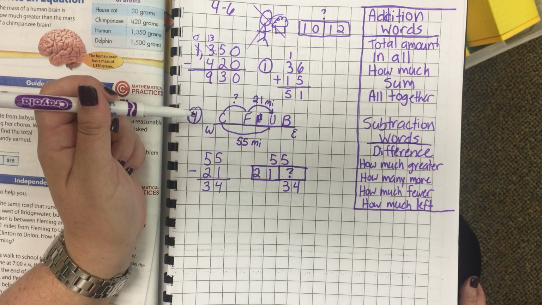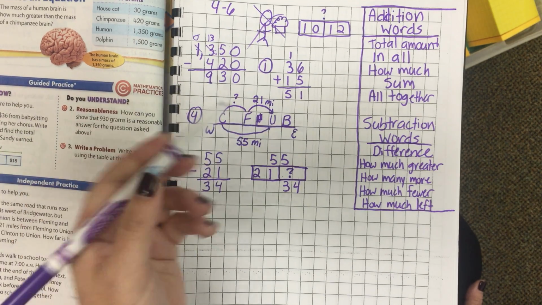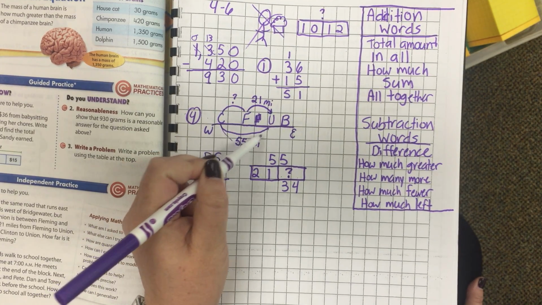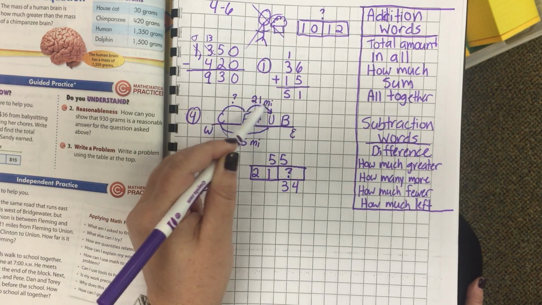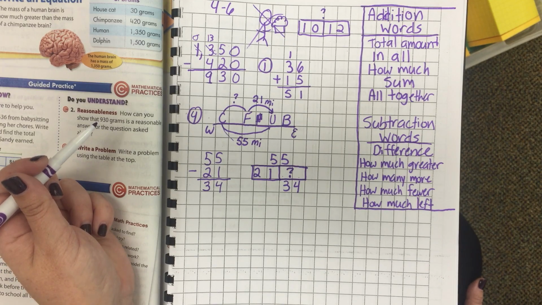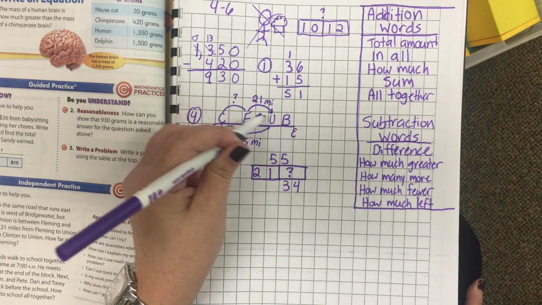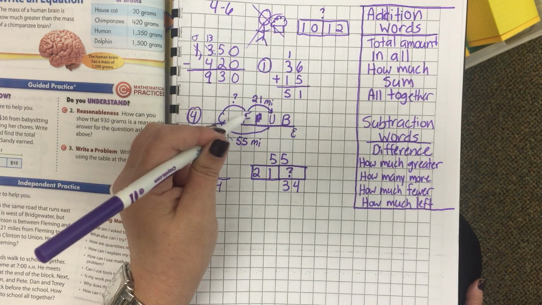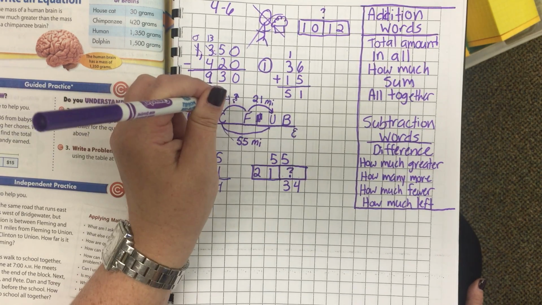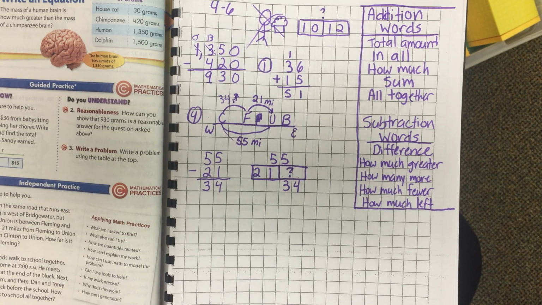So I'm drawing it out to help myself visualize, because eventually I've realized I've got the whole part right here and part of that whole right here. So now I need the other part of that whole. So 55 miles in all, where one part is 21, and the other part is 34. Part, whole. 34 and 21 makes 55 in all. So it's just asking you how far it is from Clinton.